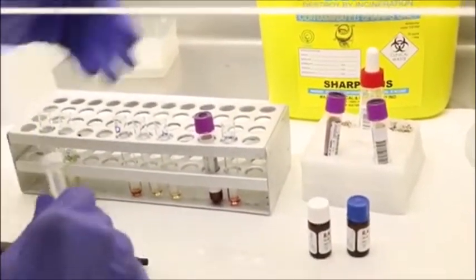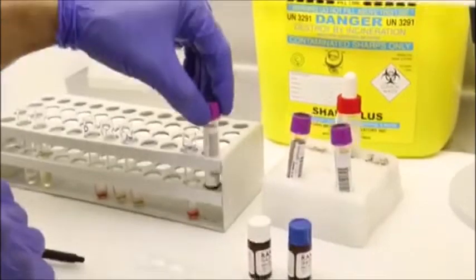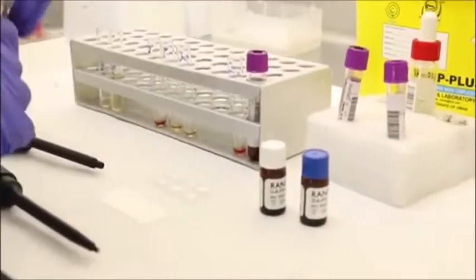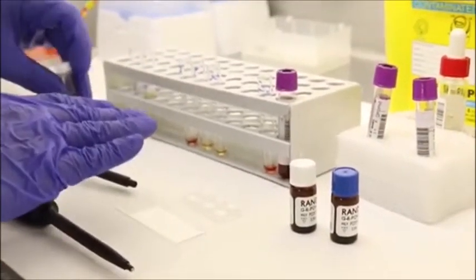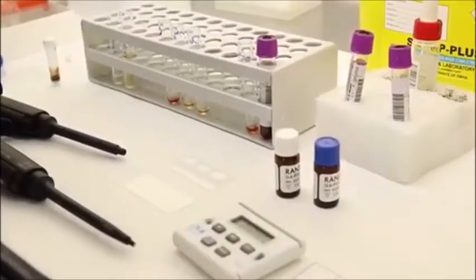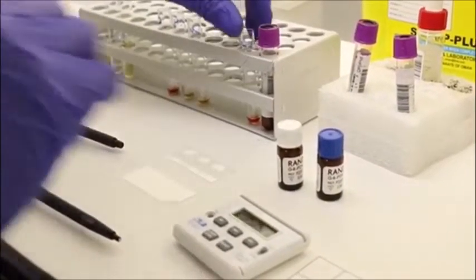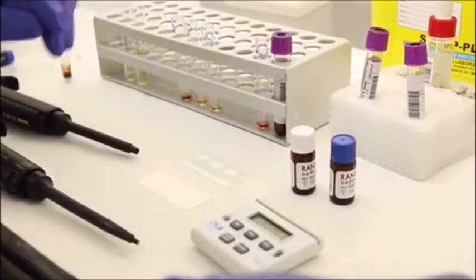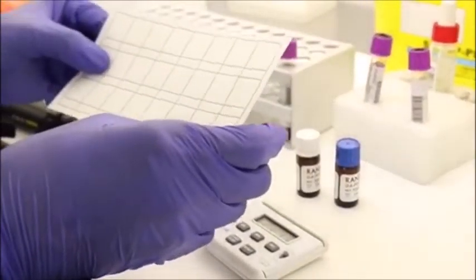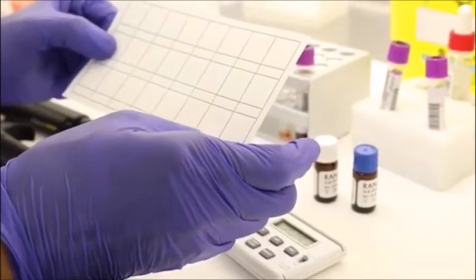We just allow the mixture to sit for 10 minutes. Okay, and then after 10 minutes, it is now ready to blot onto a Guthrie filter paper.